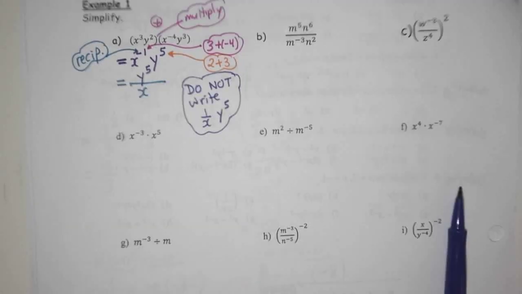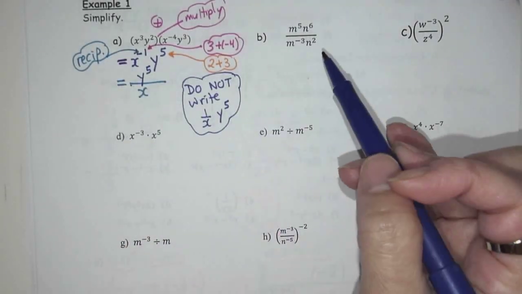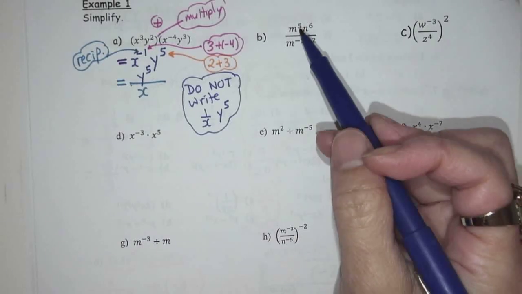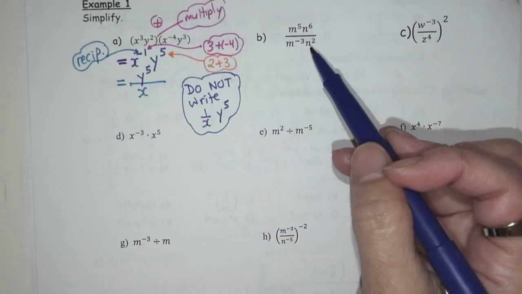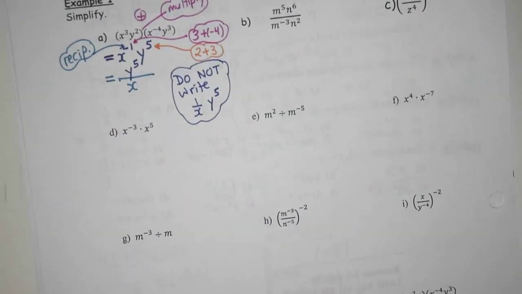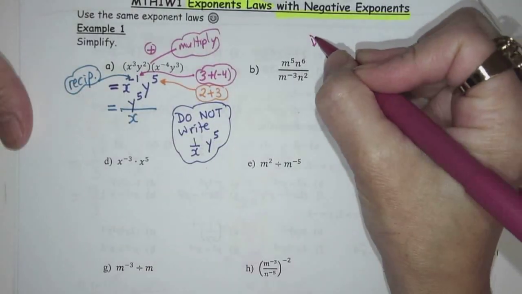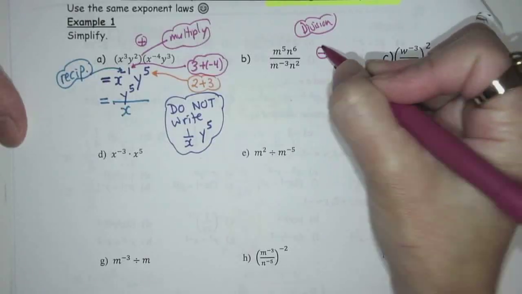Okay, but we are going to get better at it. So right now, we're just getting used to it, but we're going to get better at it. So over here, we have m to the 5, n to the 6, over m to the negative 3, n squared. So what we're doing here is division. With division, your brain thinks, oh, it's division. I remember that rule. That's the minus rule.